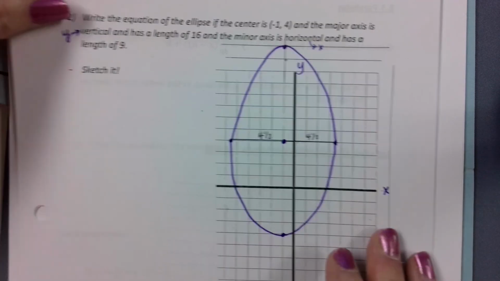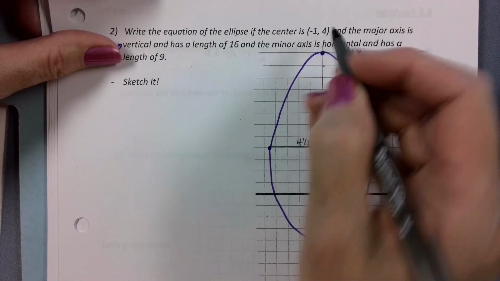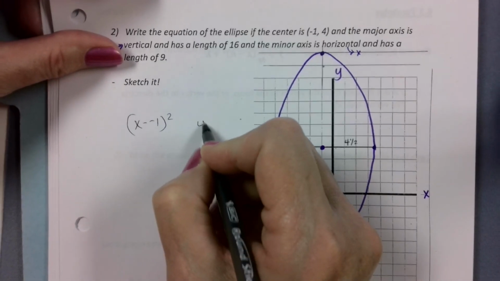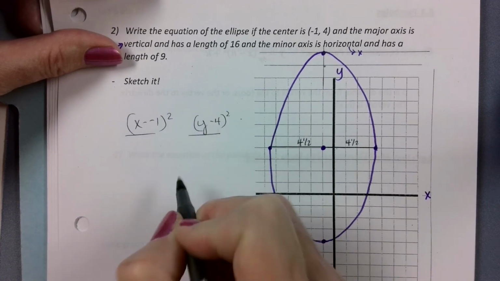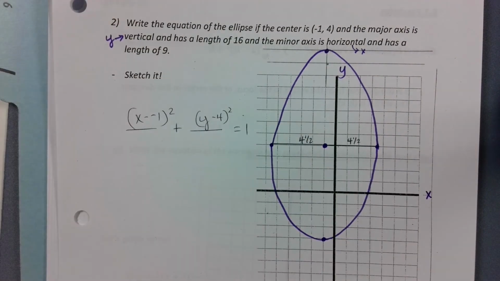So what I want to do, I know I'm going to have my center, which is -1, 4. I'm going to have x minus a -1 squared, and I'll have y minus 4 squared. Those are in the tops of the fractions. That's plus, and this is equal to 1, right?